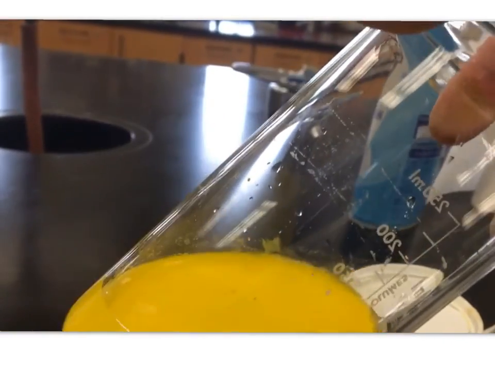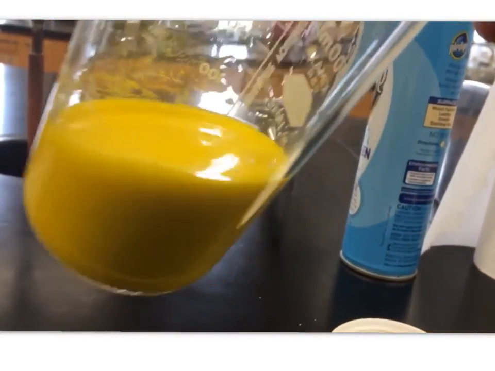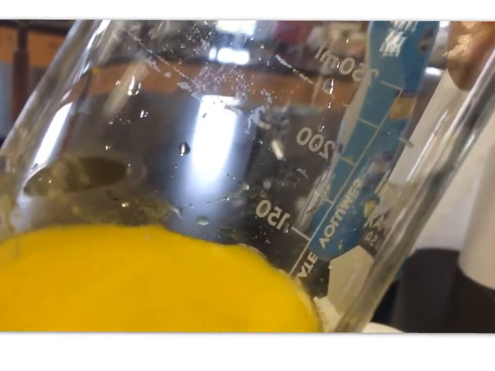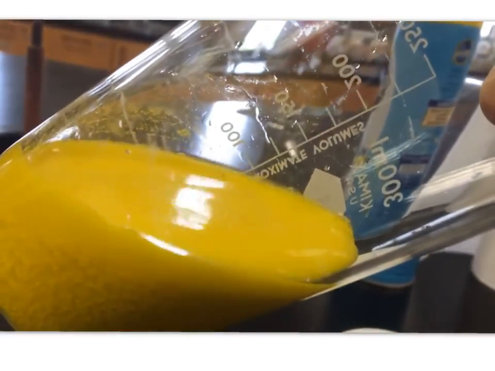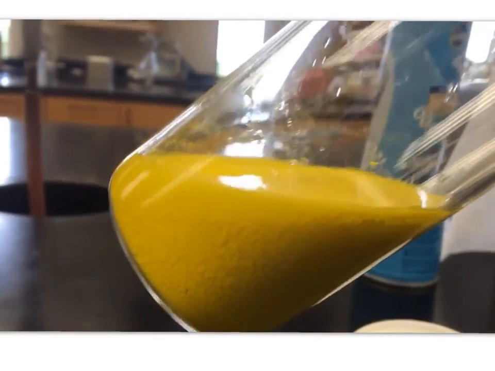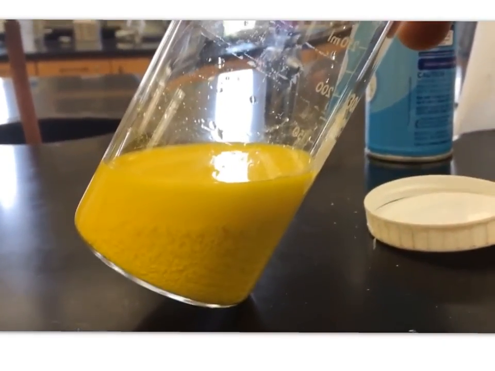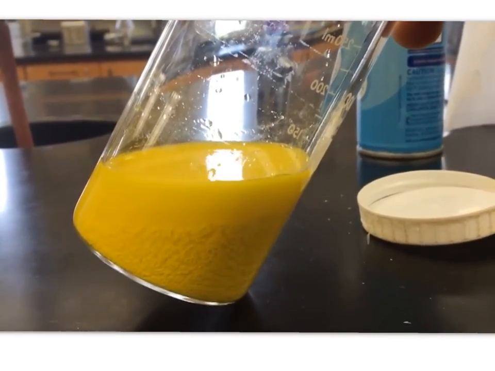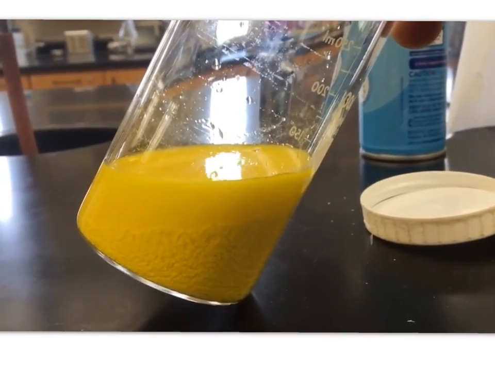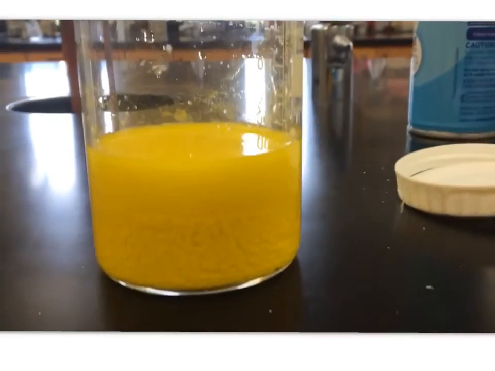That lead(II) iodide that's now come out of my solution is a precipitate. And what you're going to learn in today's lecture and in today's lab is how to predict when a precipitate is going to form. Oh, look at that. Chemistry's easy, life is hard.